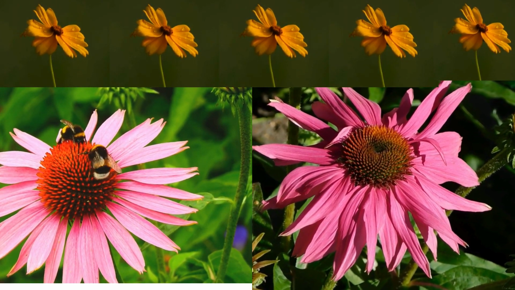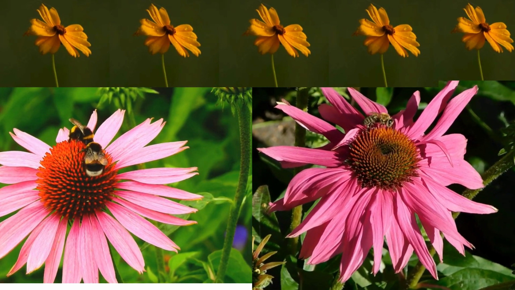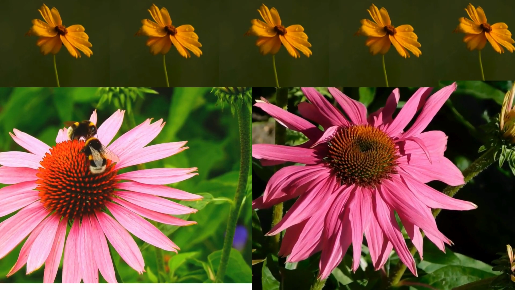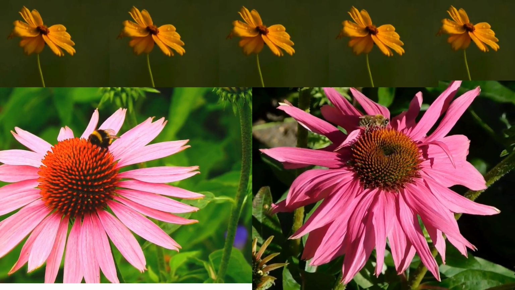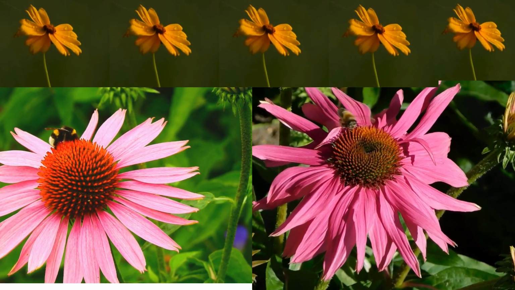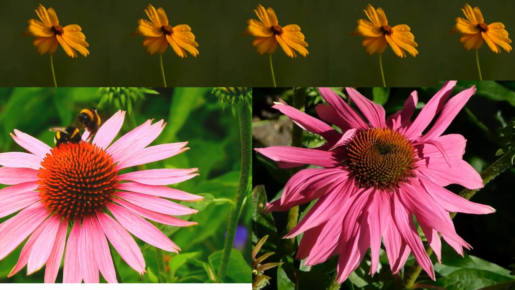Choose the right bean variety. Select a bean variety that suits your taste and garden size. There are pole beans, which climb, and bush beans, which stay compact. Consider factors like flavor, yield, and space requirements.